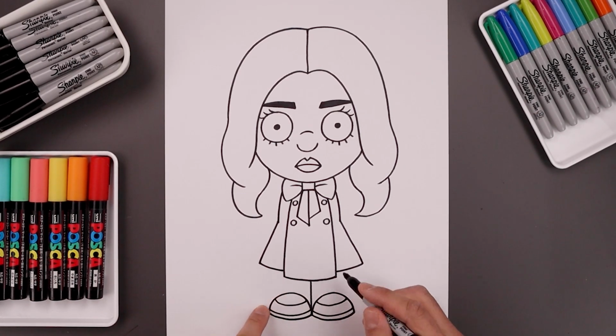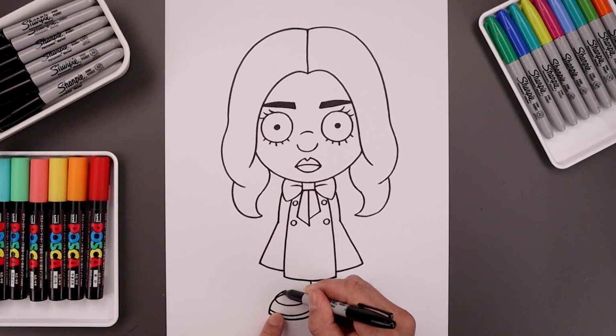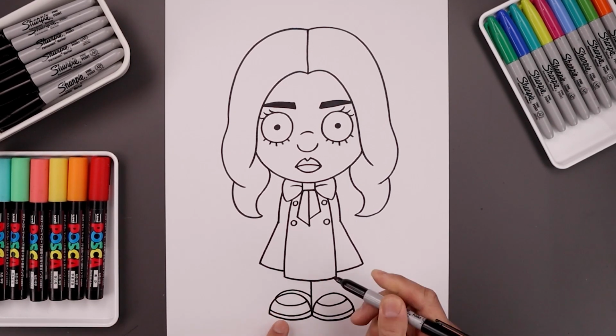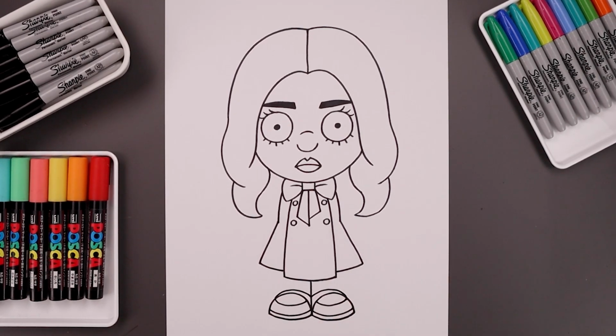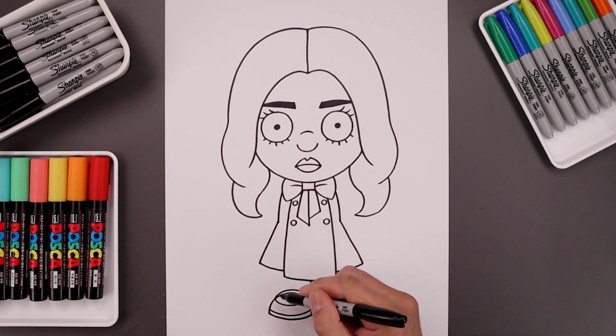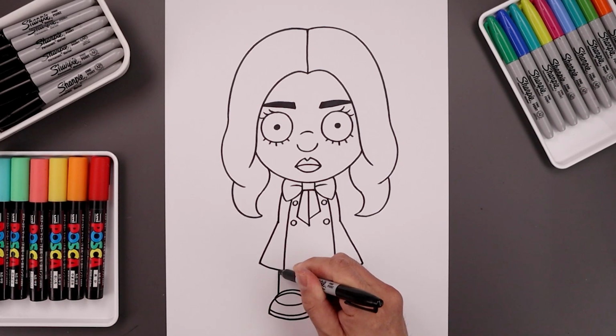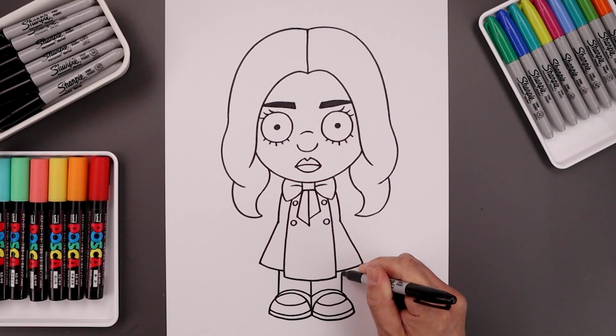Let's add a strap across the ankle. Starting from the outside, we're going to bend this up and then pull that in toward that center line. And then from the outside of the strap, draw a straight line going up underneath the dress along the outside of the leg.